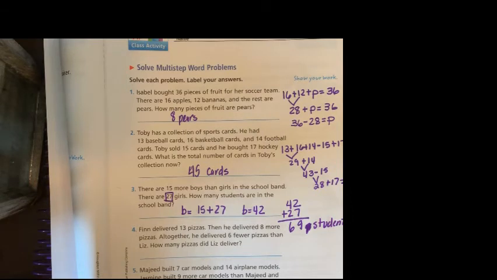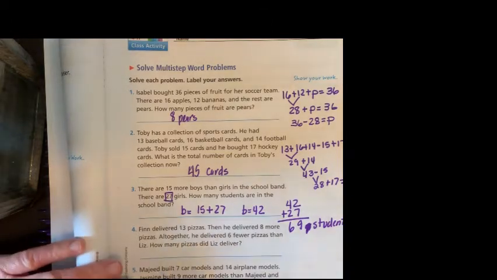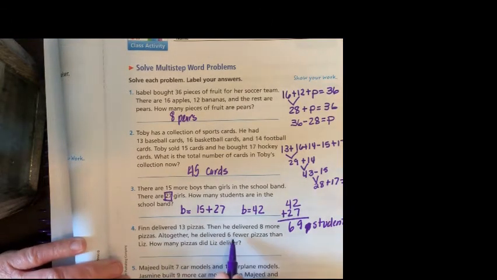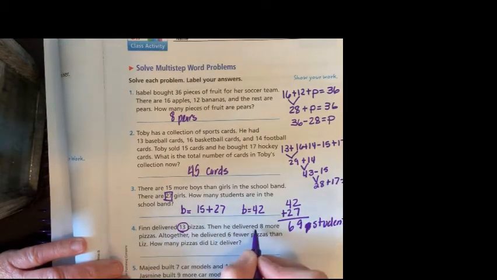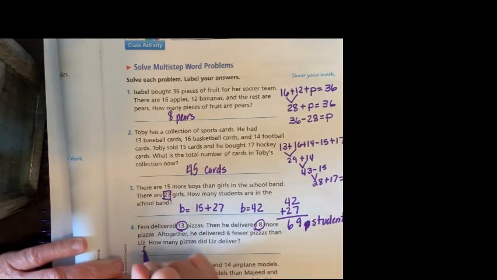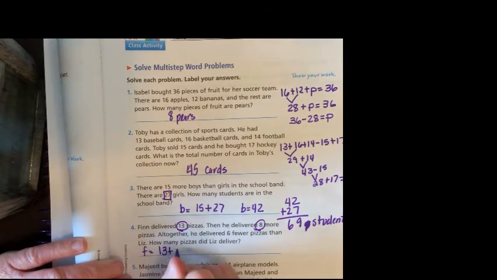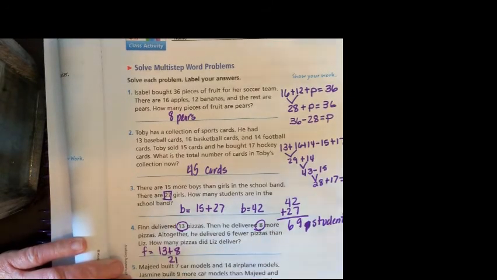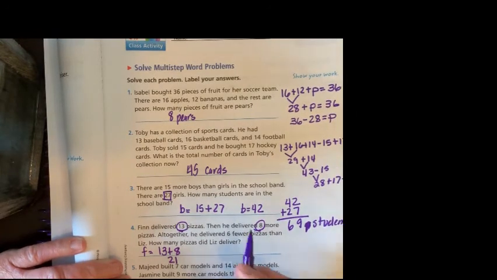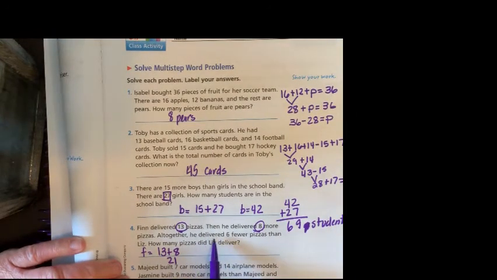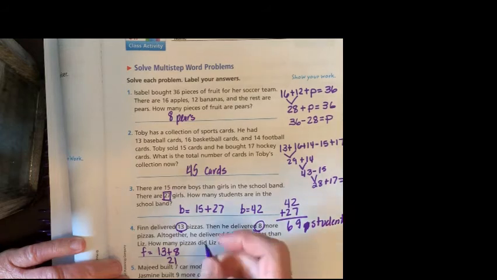Okay, pause your video, read number 4, and try to solve for how many pizzas Liz delivers. All right, Finn delivered 13 pizzas, then he did 8 more. Altogether, he delivered 6 fewer than Liz. So let's find out how many he did first. So Finn's pizzas are 13 plus 8. He's 21. He delivered 21. It says that his 21 is 6 fewer than Liz.